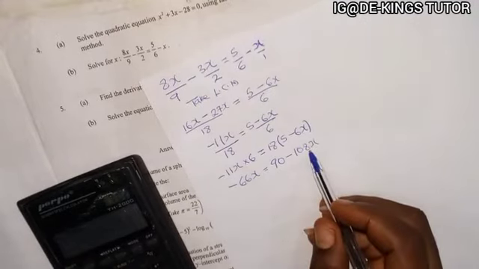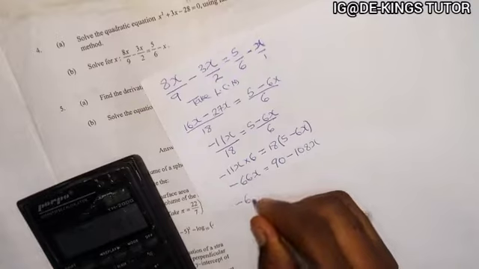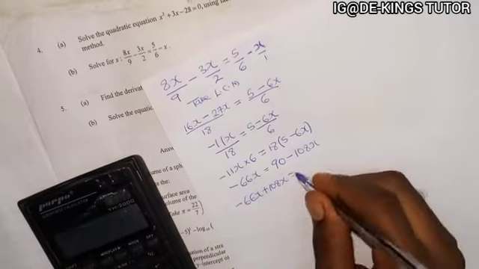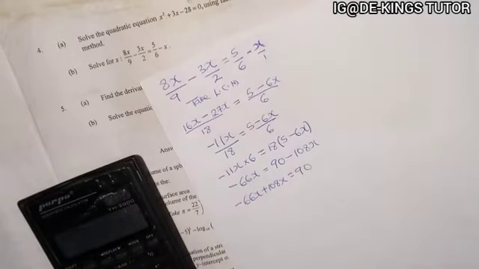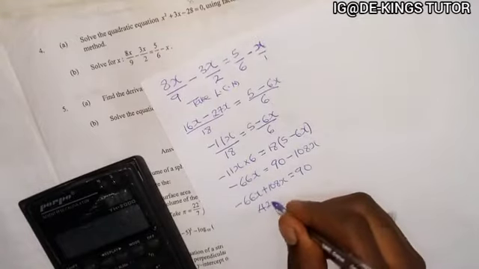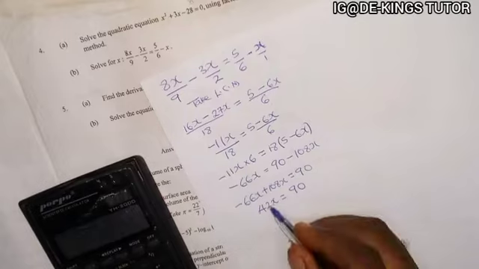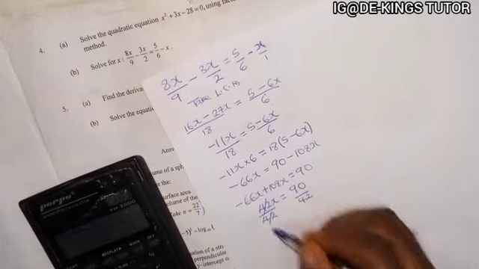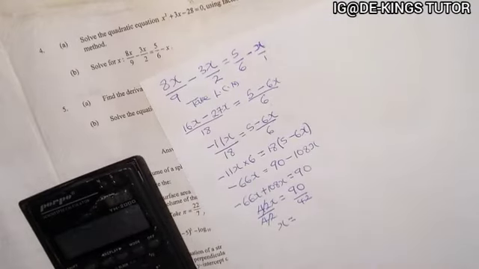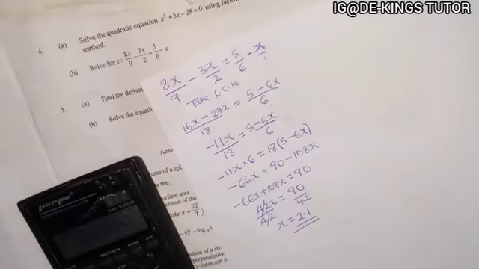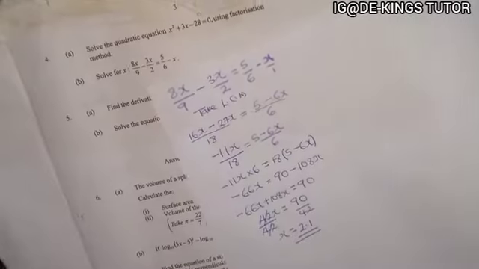We have x here and x here. Move this to the other side. So it's minus 66x, crossing over turns to plus 108x, equals 90. So 108 minus 66 gives us 42x equals 90. Now to get x, we divide both sides by 42. So this cancels this, and my x is now 90 divided by 42. That's x equals 2.1 approximately.